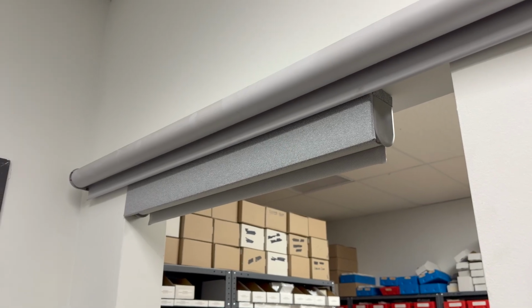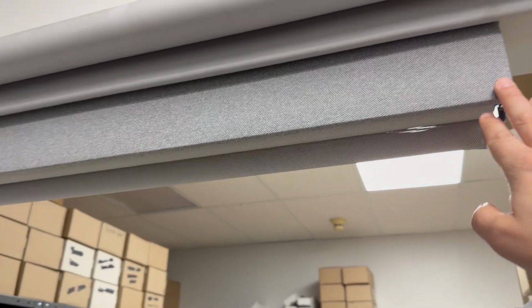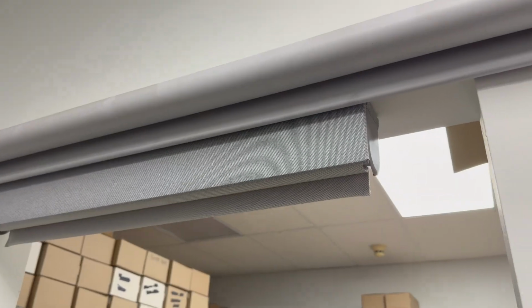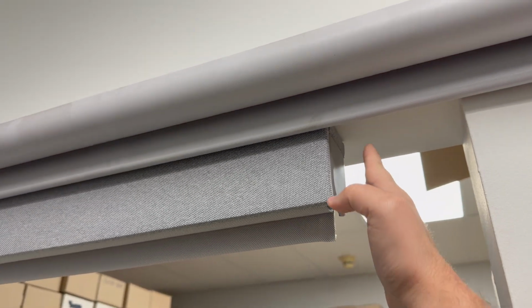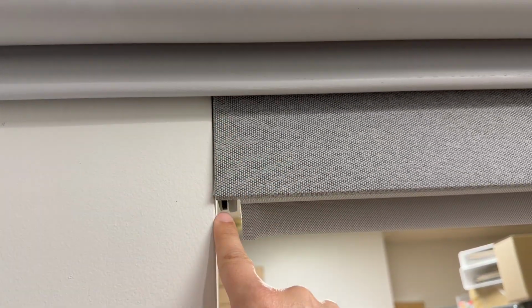Here are the different examples of how to install cornices. So this one right here would be an example of an IB shade with an IB cornice. As you can see, this part is open so we can demonstrate for you what's going on. And on this side, we have the inside of the window.